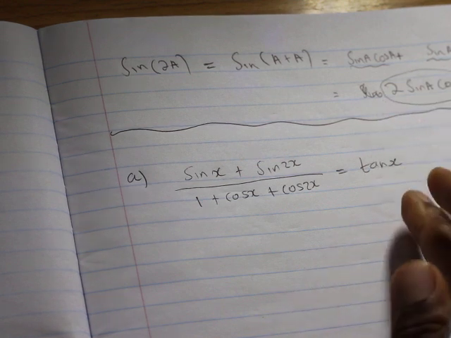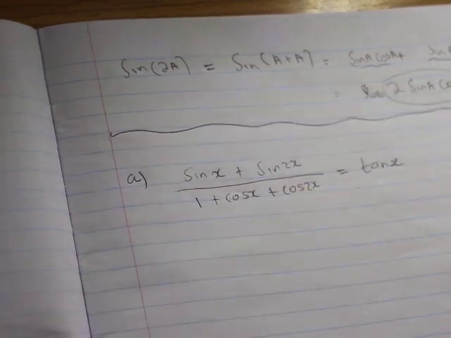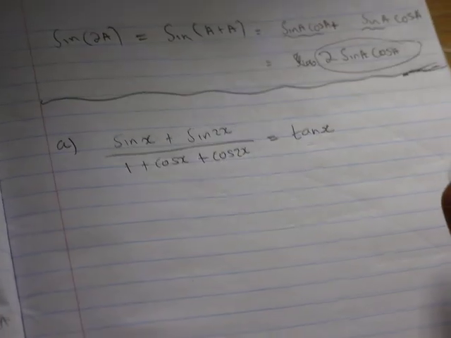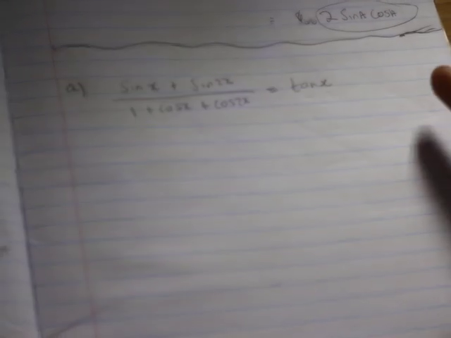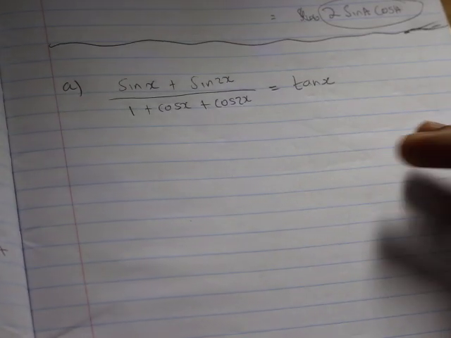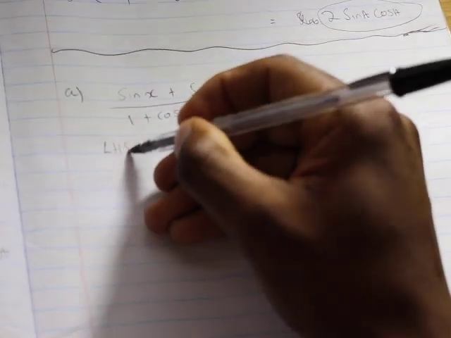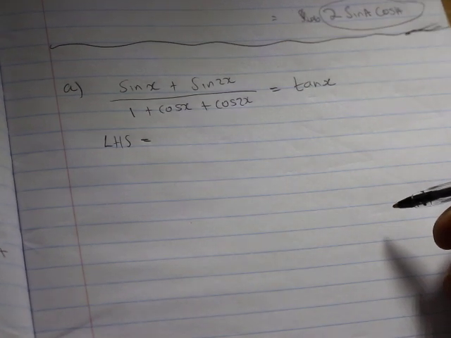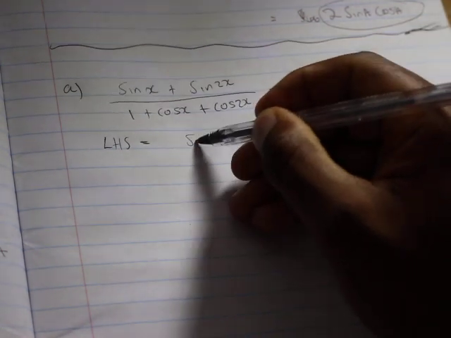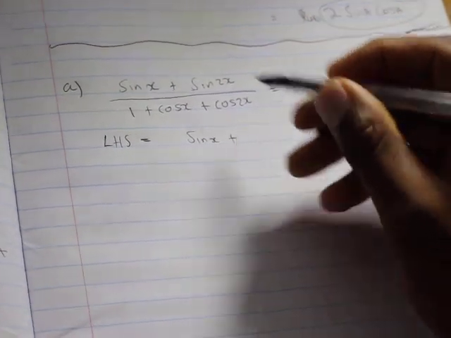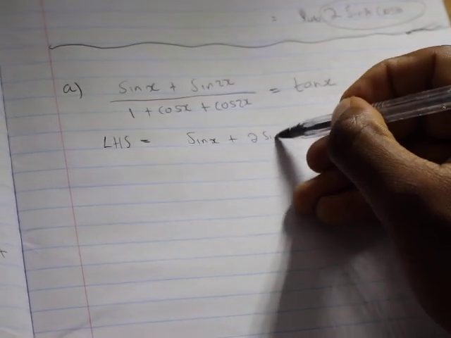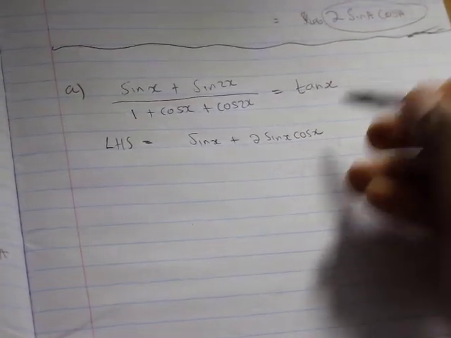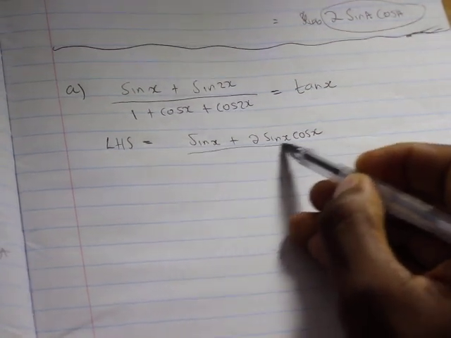Remember, you're not allowed to move anything to the left or to the right. You just pick one side, focus on that, and show that it's equal to the other side. Normally we pick the side that is most complicated, and by the look of things, it's the left hand side. So let's simplify the left hand side. Luckily, there's only one identity for the sine of 2x. So sine x plus the sine of 2x is sine x plus 2 sine x cos x. Okay, there's only one identity.